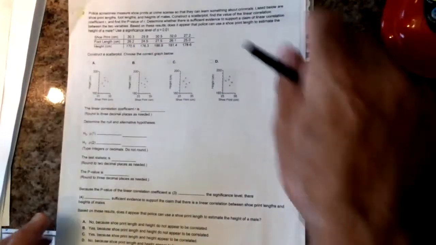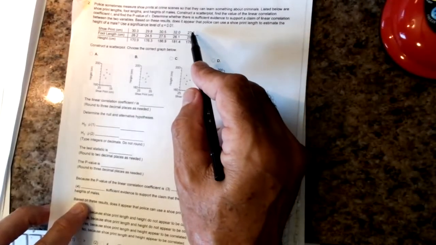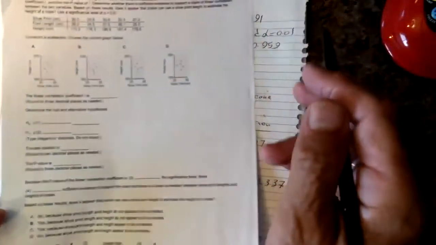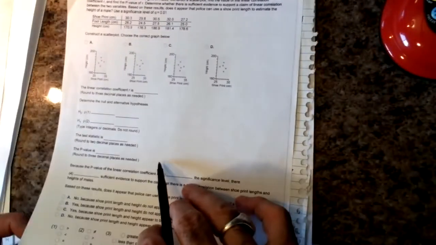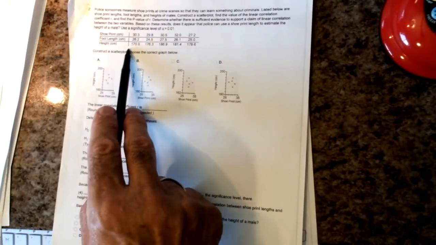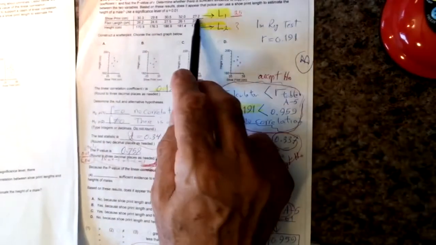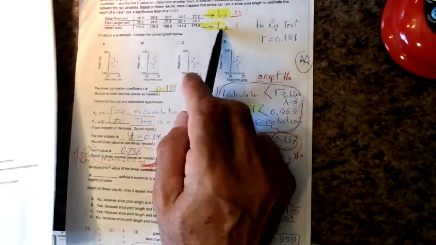In these problems, what they want us to do is use this as L1, this is L2. Look, here. There are 3 lines given, but they want us to use shoe print versus height. They don't want us to use the middle one, just the first line and the second line. So the first line is L1 and the second line is L2.